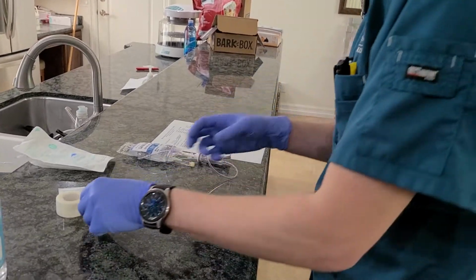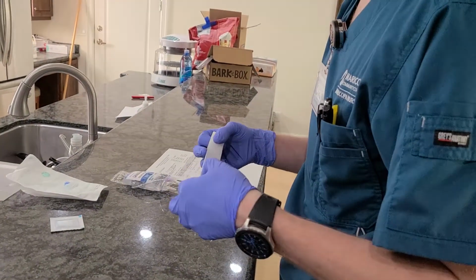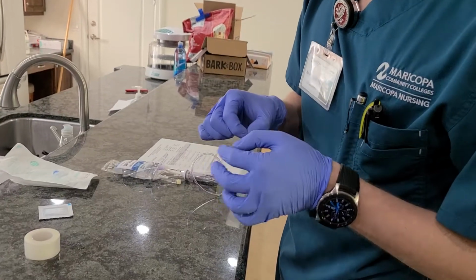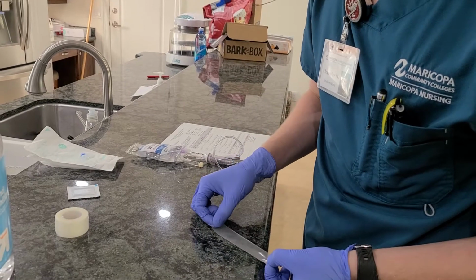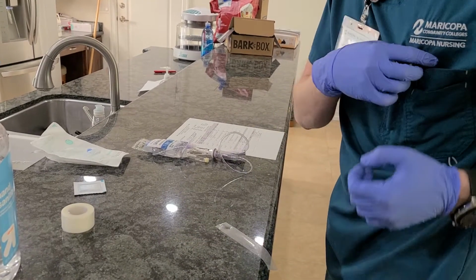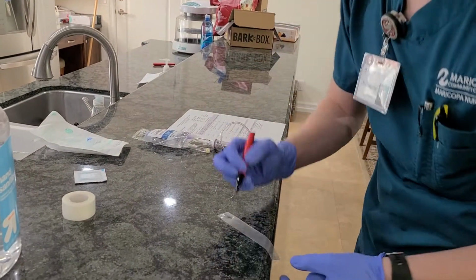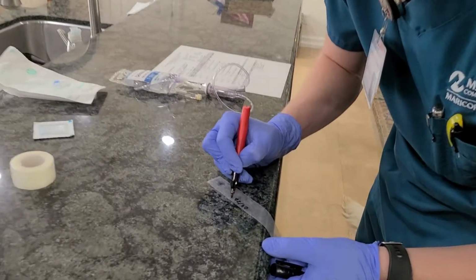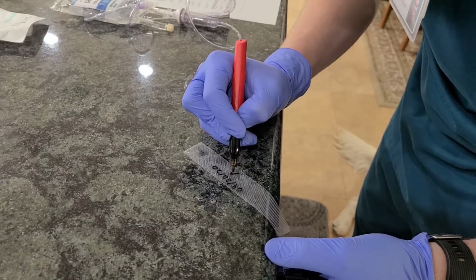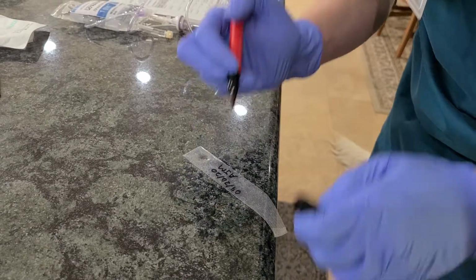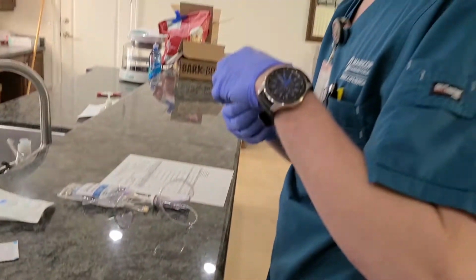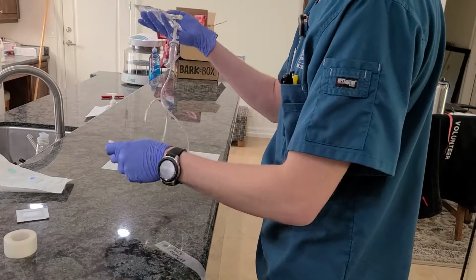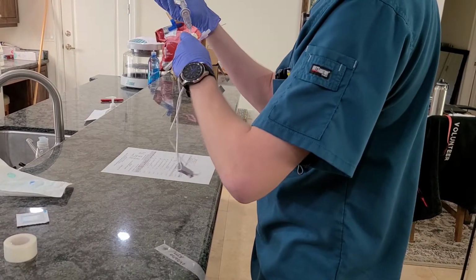Now I'm going to make my label for the med. We look at today's date, which is April 20th, 2020. Then I'm going to put my initials, which are A, J, M. Now that I made my label, I'm going to make sure that I attach it to my medication.